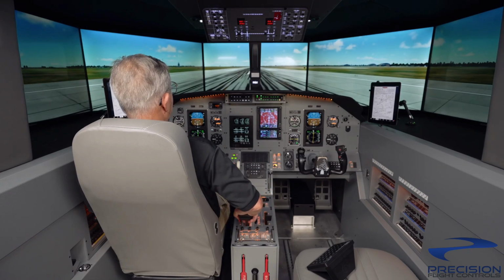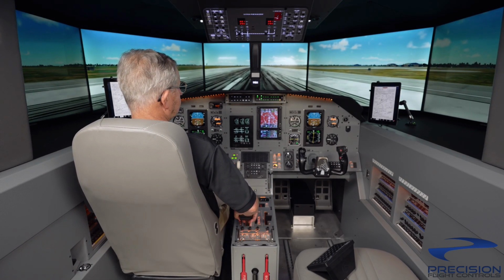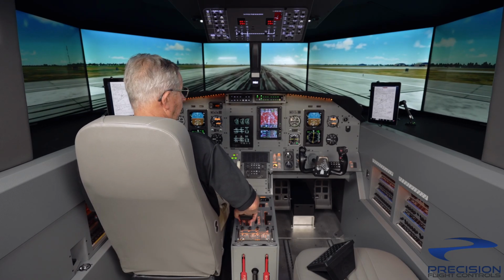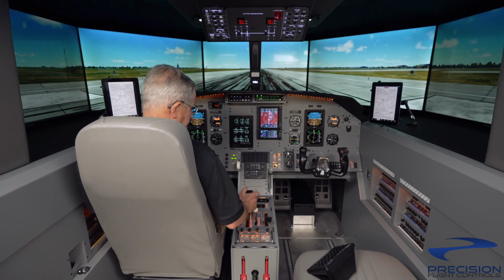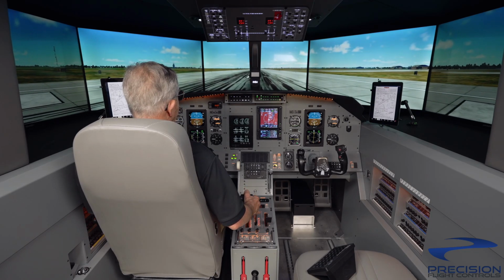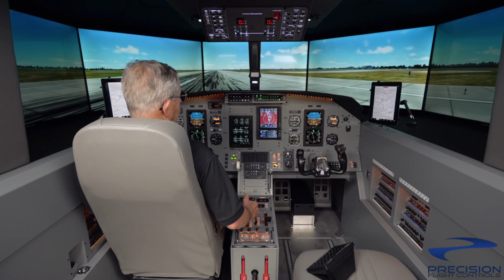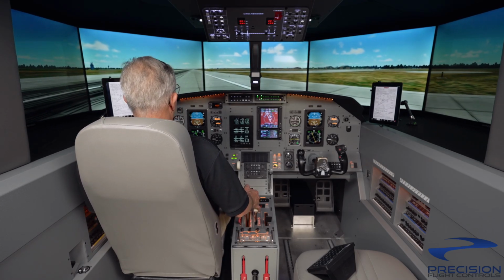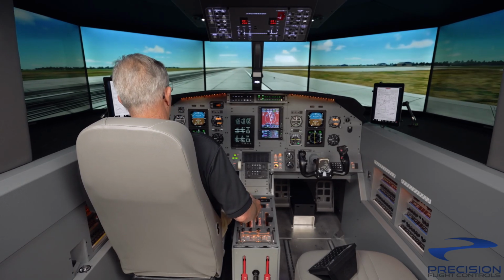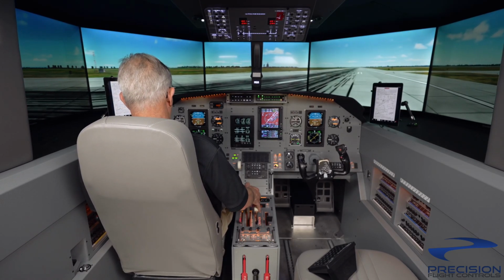And if we decide we want to stop, we can stop pretty quick. So that's about 1,000 feet right there, actually 850, something like that. We'll just maneuver the airplane here a little bit and go back to the taxi spot.